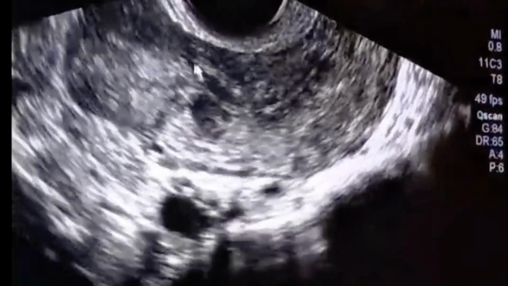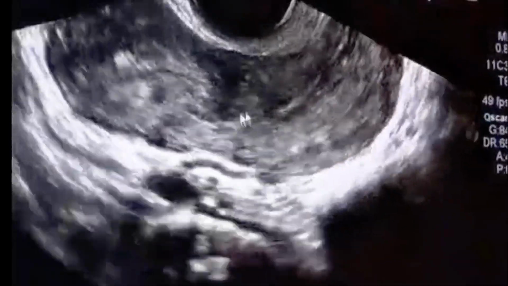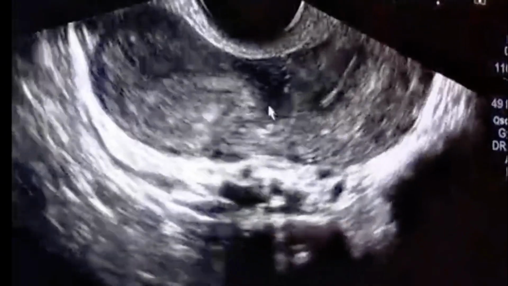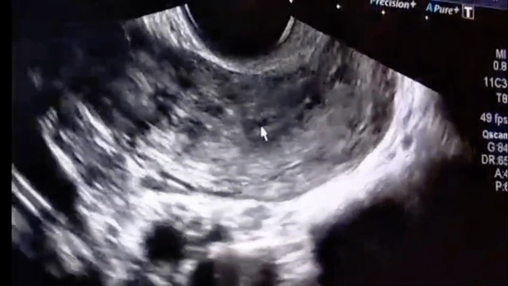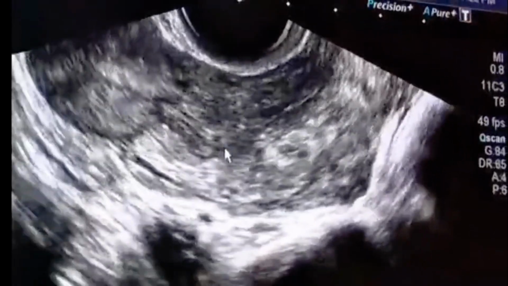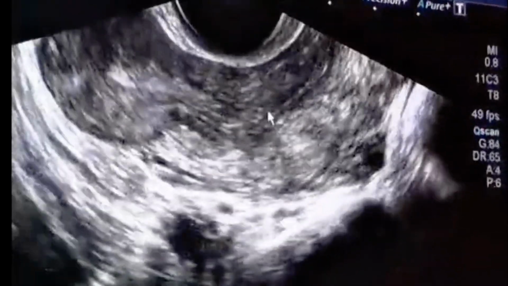So this is a rudimentary horn of the uterus. This is the lining of the endometrium, and these are connected to each other.